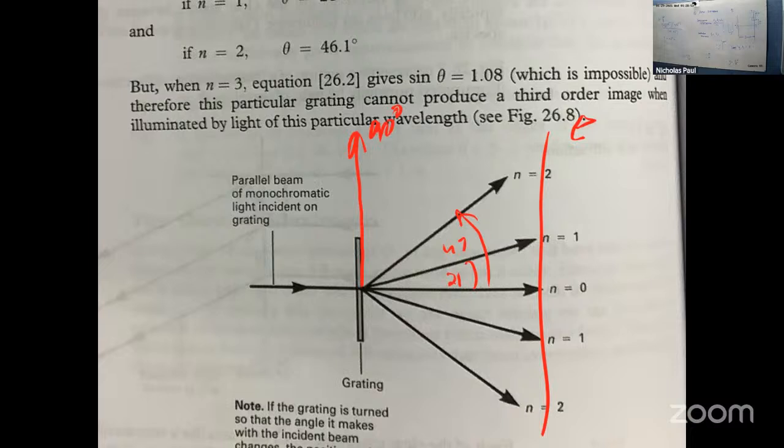Right? So here's what it's saying. It's saying that n3 cannot be formed because the angle is too big. So basically, n3 doesn't exist for this diffraction grating. Right? That will happen. Some you'll be able to read off n1, n2, but n3 might not happen. Sometimes not even n2 will happen.